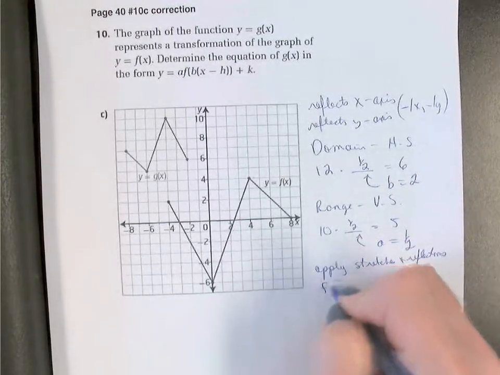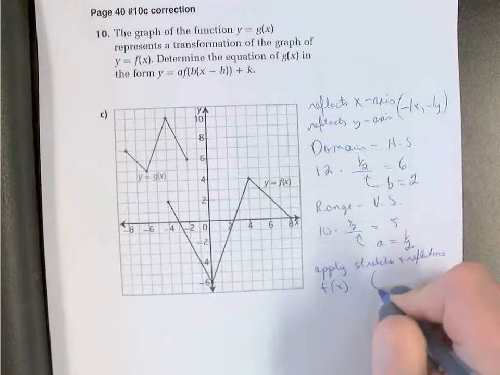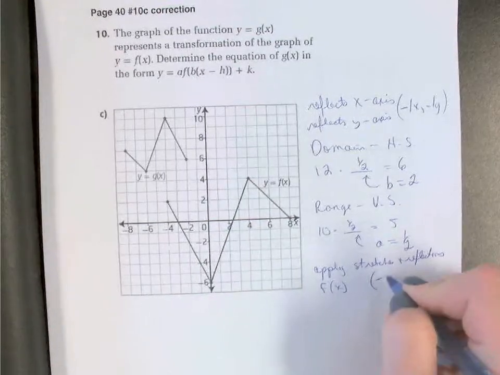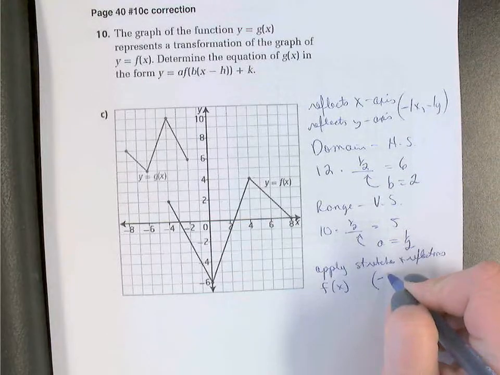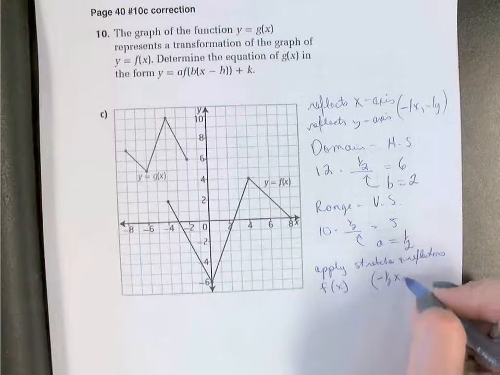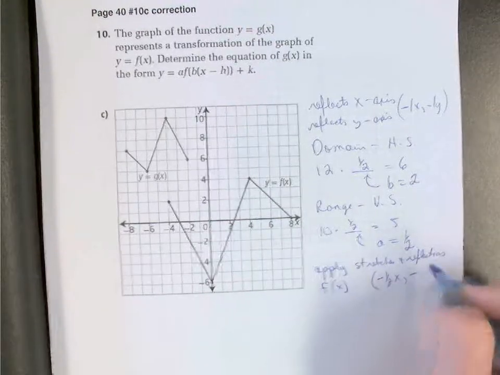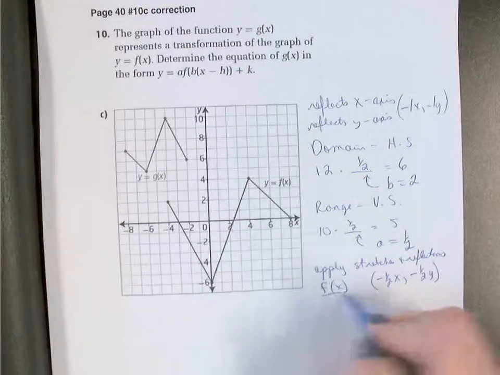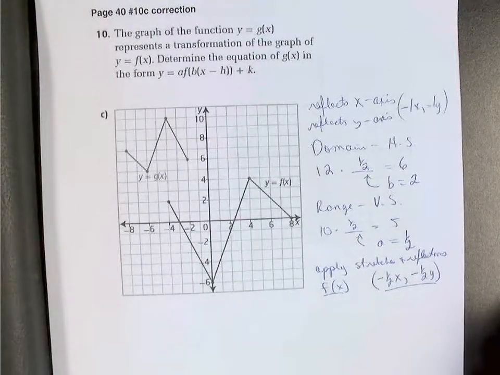Okay, so we will be looking at f of x, and we're going to change a point with the mapping notation. So including our reflections, we've got to have a -1/2 times the x, because we multiplied x coordinates by 1/2 to change that. Our y values are also negative with the reflection, and it is also 1/2. So that's the stretches and reflections we're going to apply.